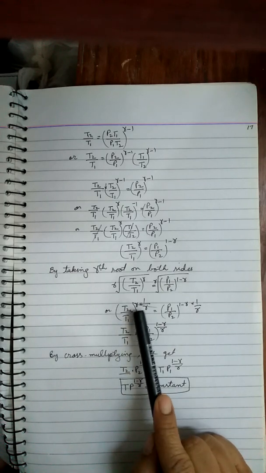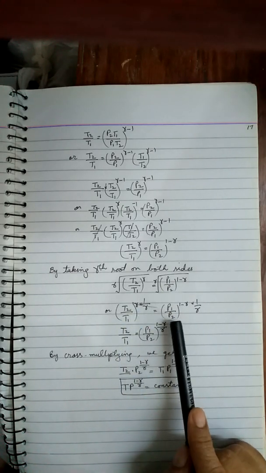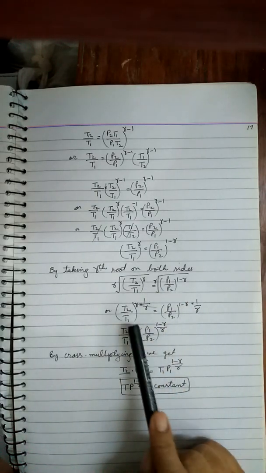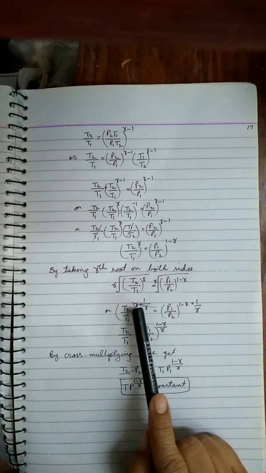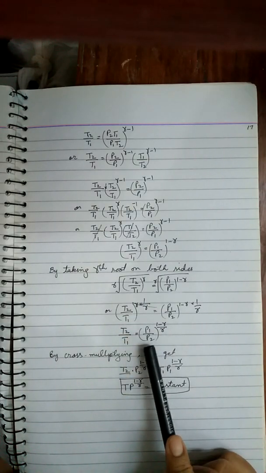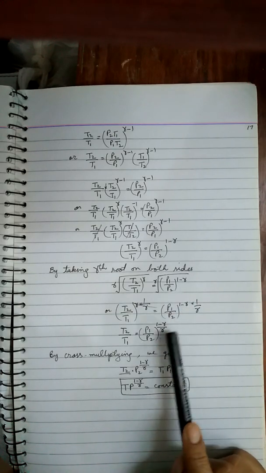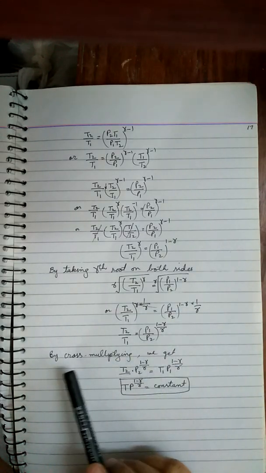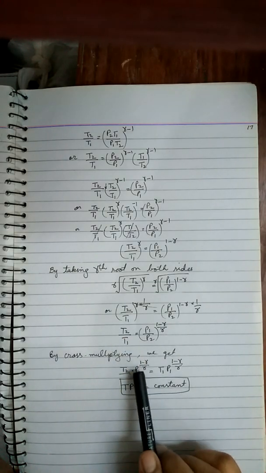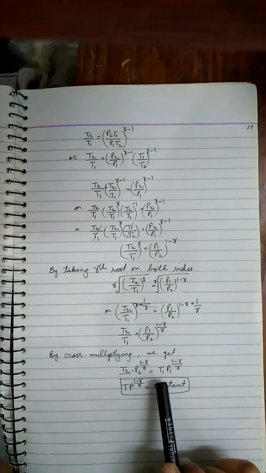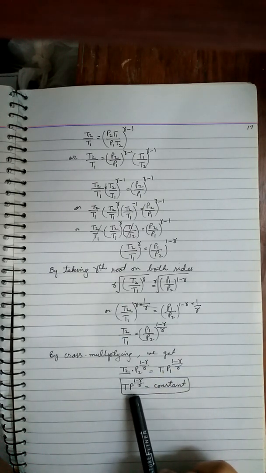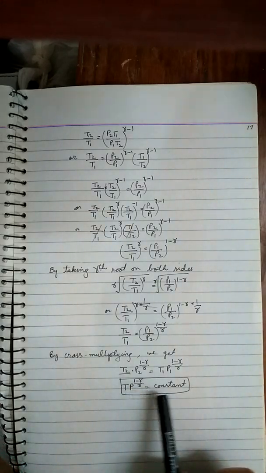T2 by T1 raised to gamma into 1 by gamma is equal to P1 by P2 raised to 1 minus gamma into 1 by gamma. Cancel this gamma with 1 by gamma, it will become T2 by T1. This is equal to P1 by P2 raised to 1 minus gamma by gamma. By cross multiplying, we get T2 P2 raised to power 1 minus gamma by gamma is equal to T1 P1 raised to 1 minus gamma by gamma. At the end, T P raised to 1 minus gamma by gamma is equal to constant.